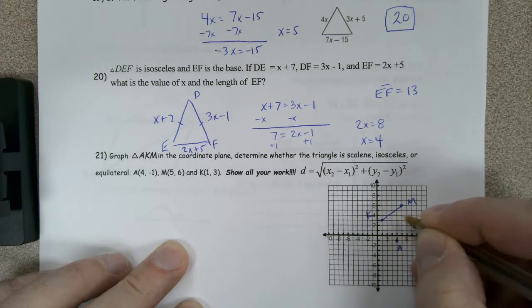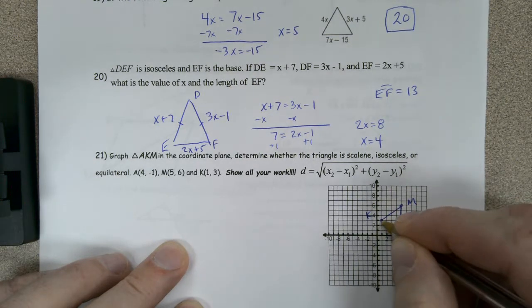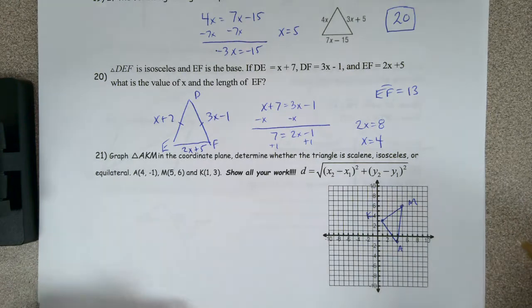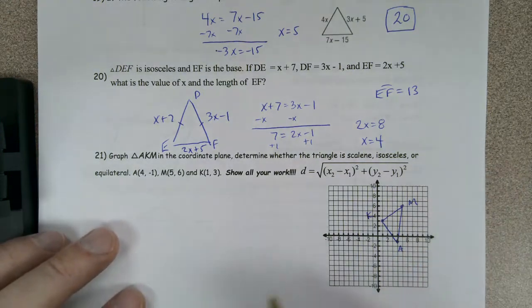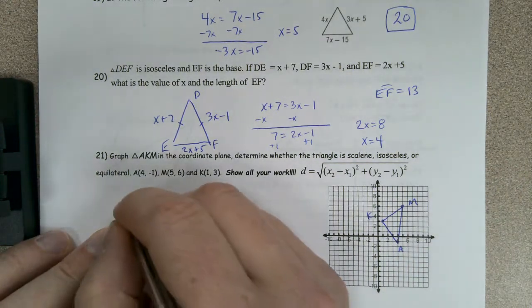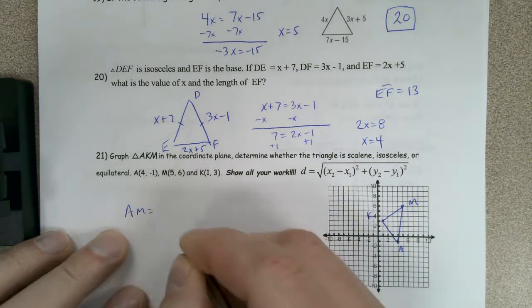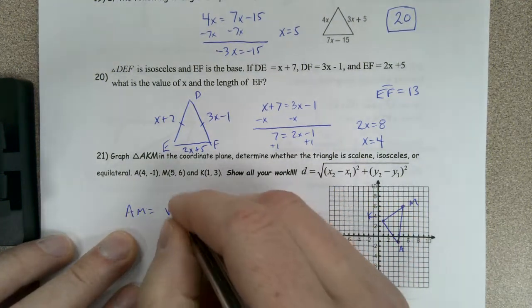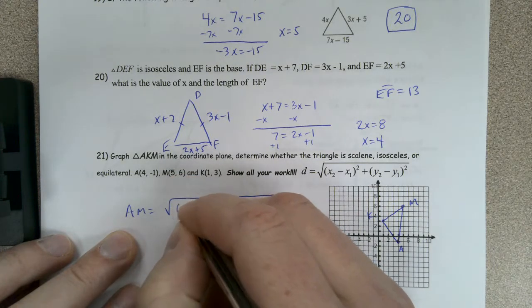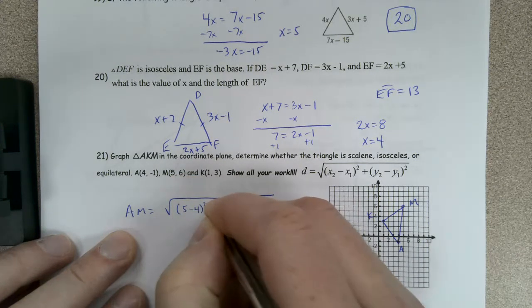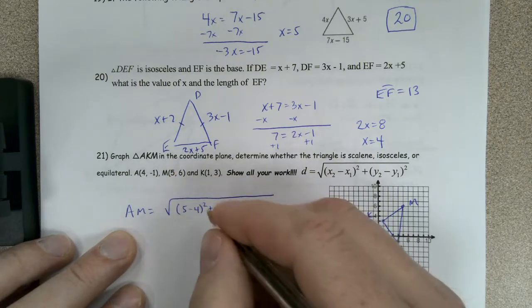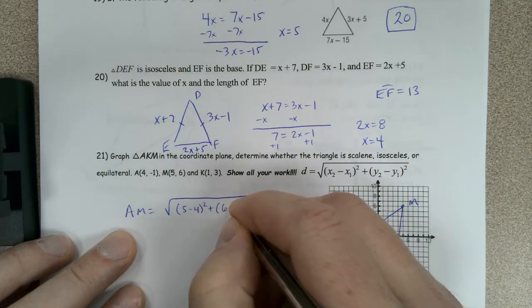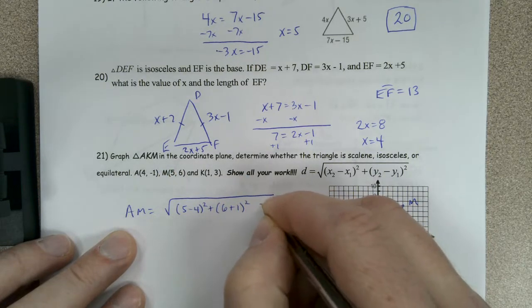So if I draw my points in, now I'm just going to find the distances. So let's start with AM. Remember, I'm going to use the distance formula. We're going to do (5 minus 4) squared plus (6 minus -1), so 6 plus 1, squared.